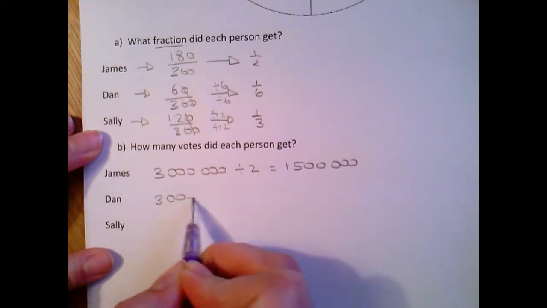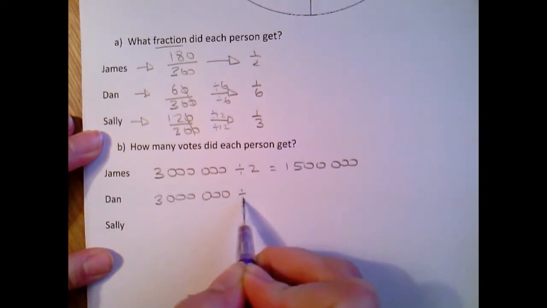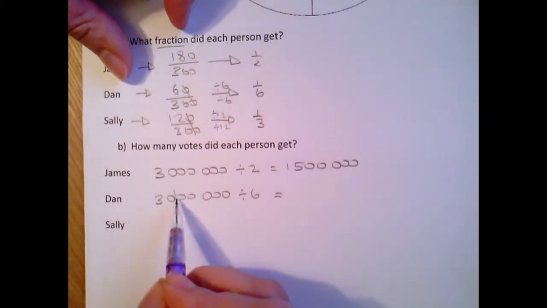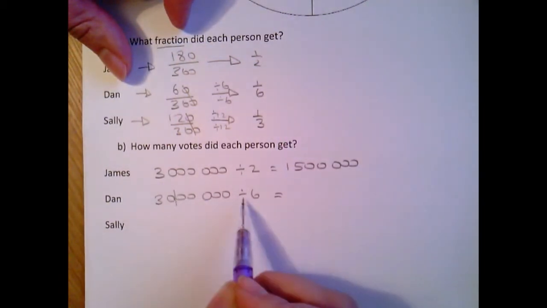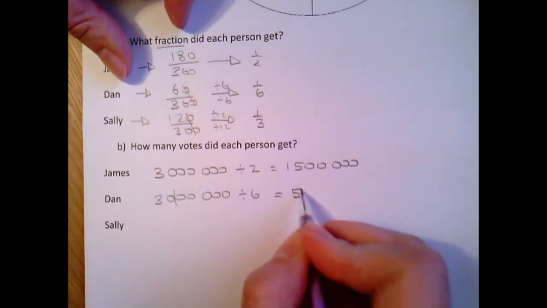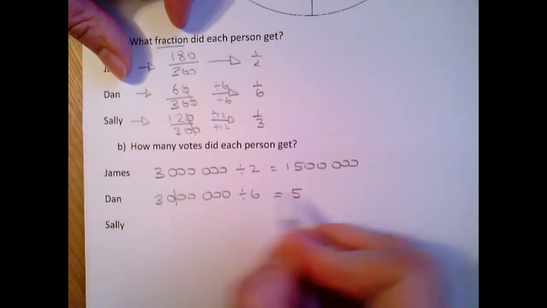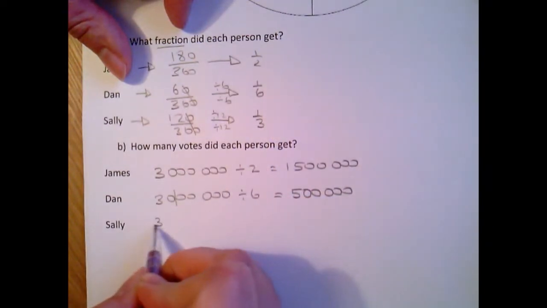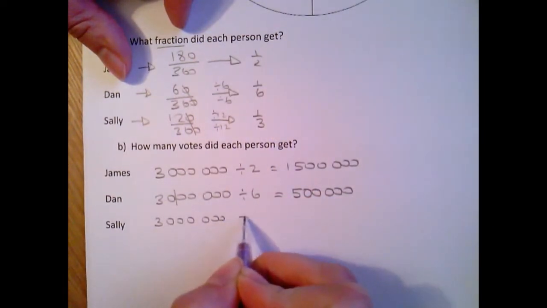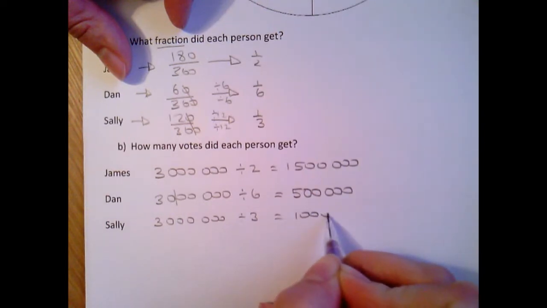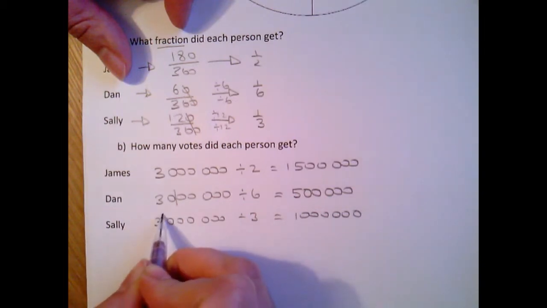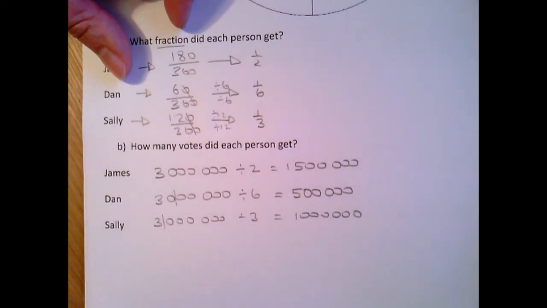So it would be 3 million divided by 6. If you ignore all of those noughts there and just do 30 divided by 6, that gets you 5. And then put the 1, 2, 3, 4, 5 noughts back on again. So that would be 500,000. And then Sally was 1/3. So a third of 3 million would be 1 million. You would just do 3 divided by 3, get you 1, and then put all the noughts back on again.